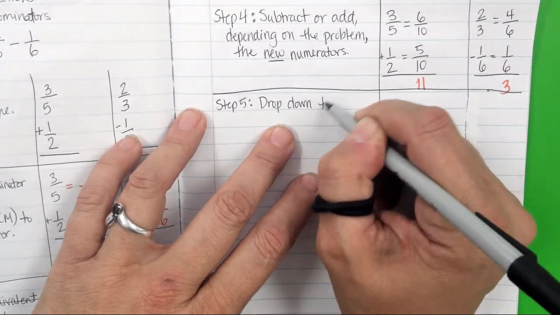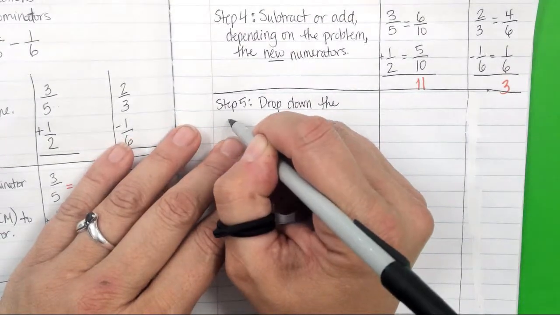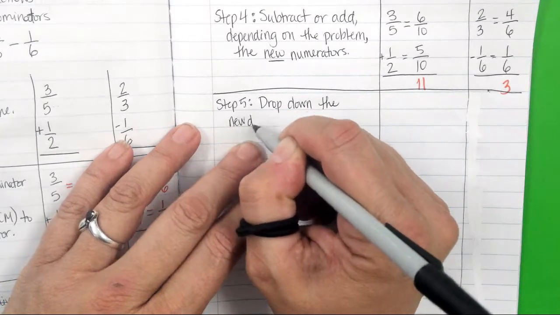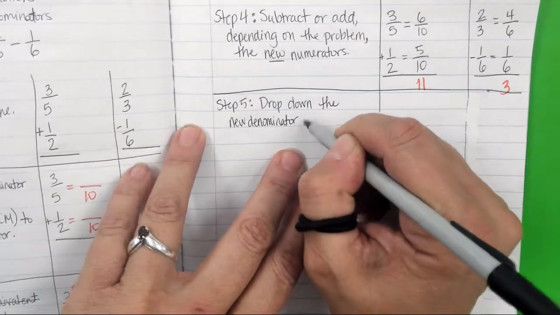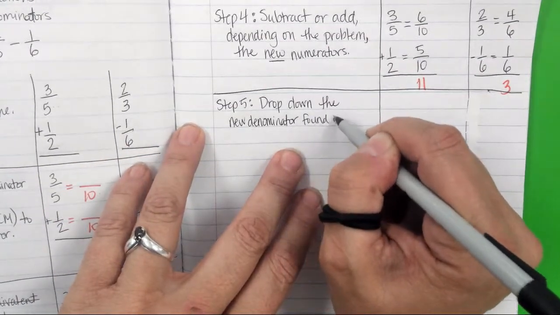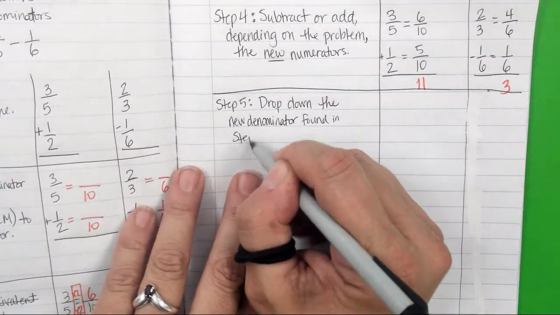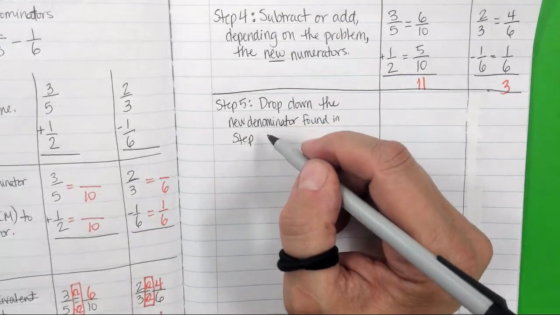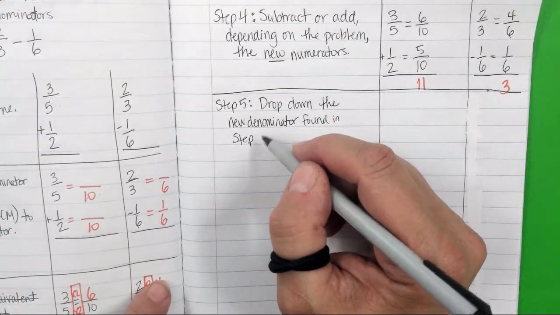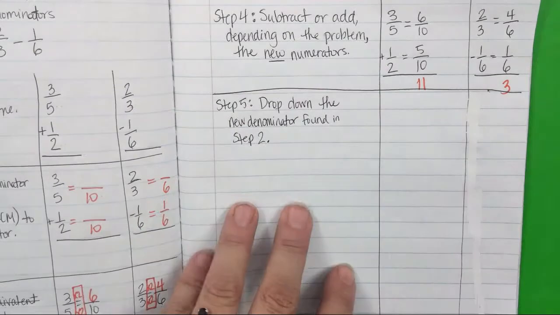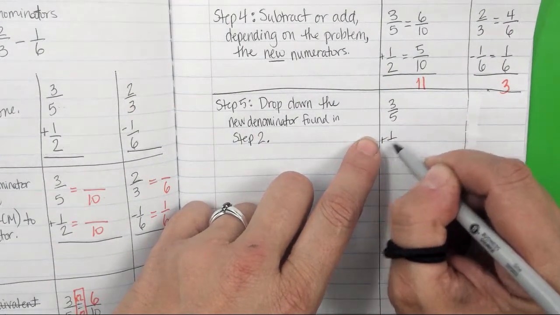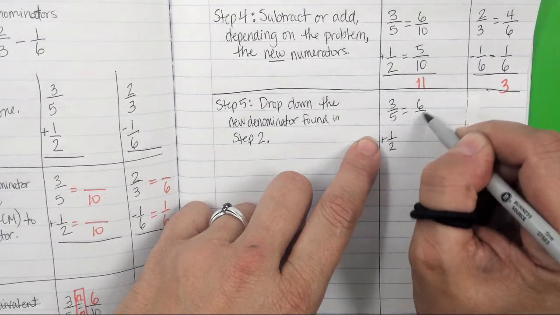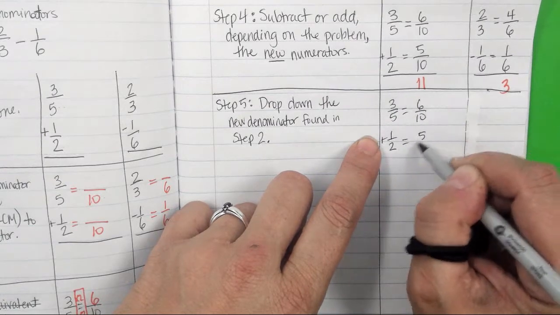Drop down the new denominator found in step 2. Okay? So we got 3/5 plus 1/2 equals 6 over 10 and 5 over 10.